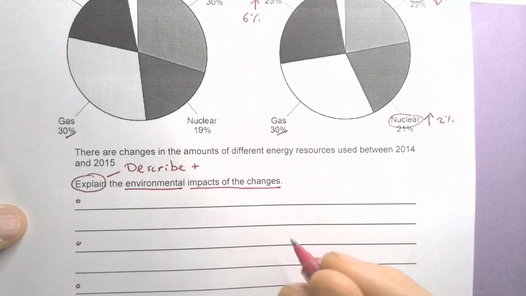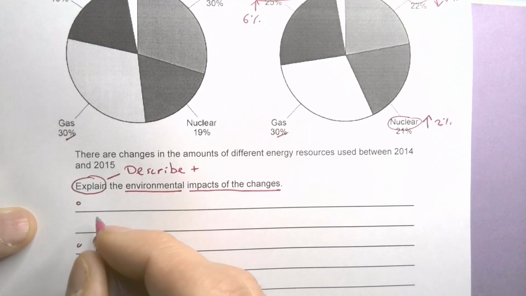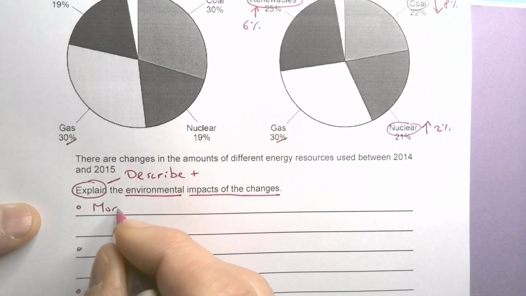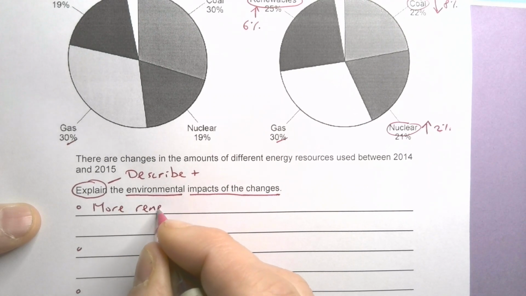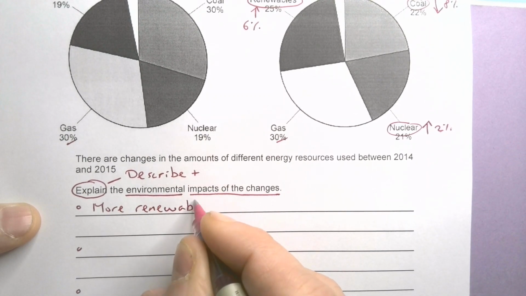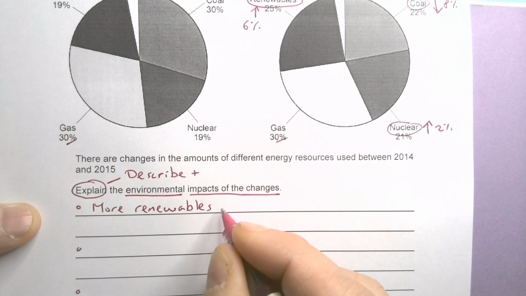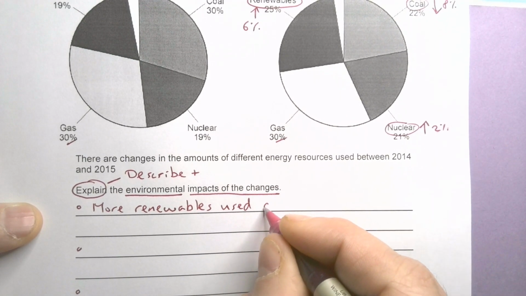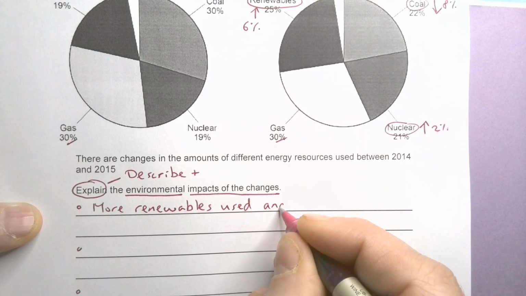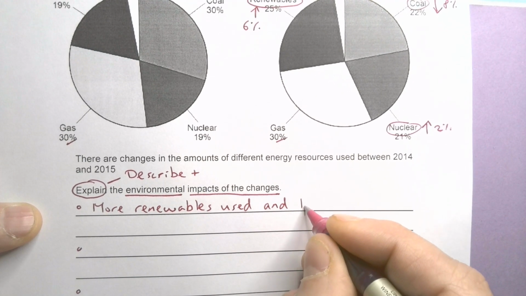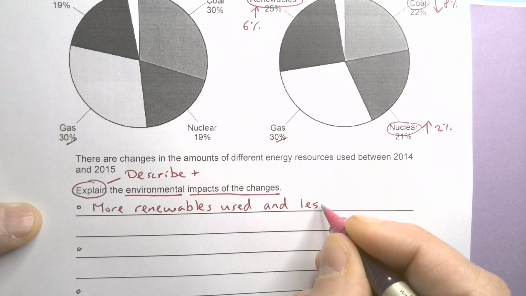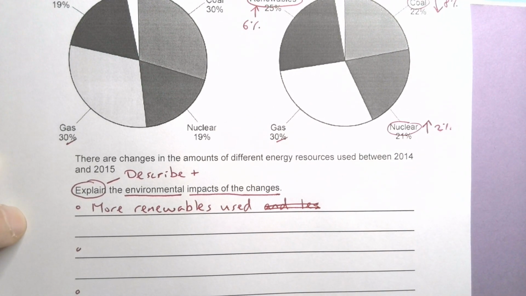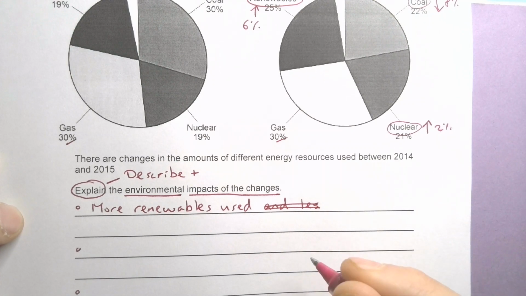So let's say what happens. So there's more renewables used. Well, why is that a good thing?